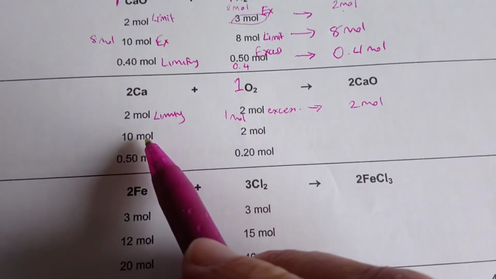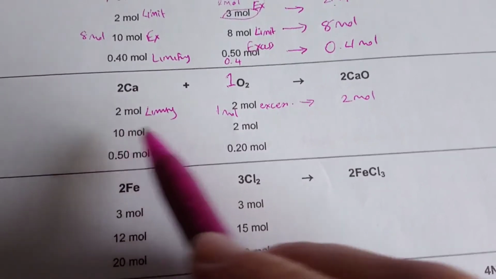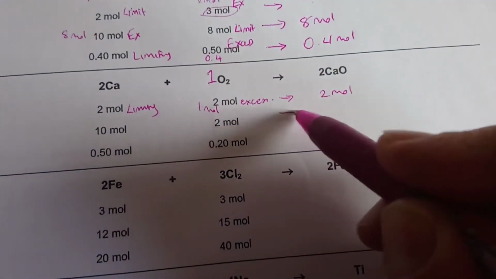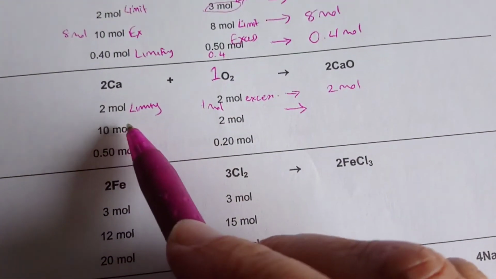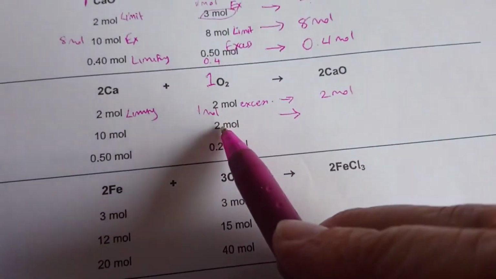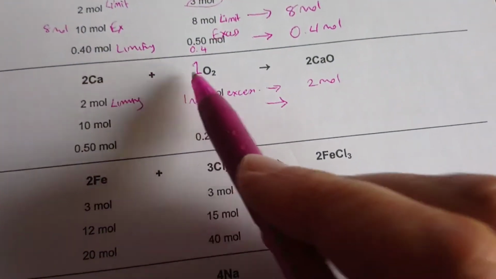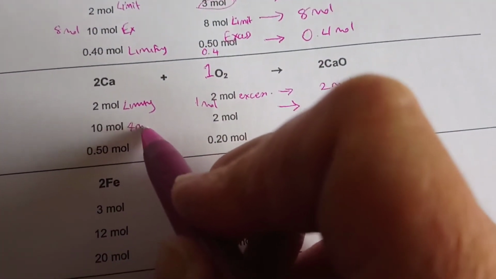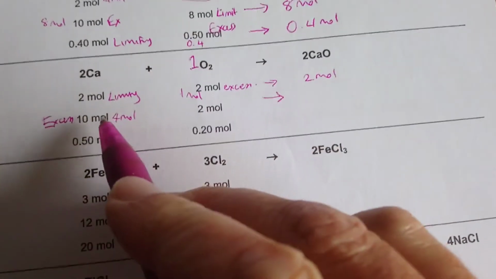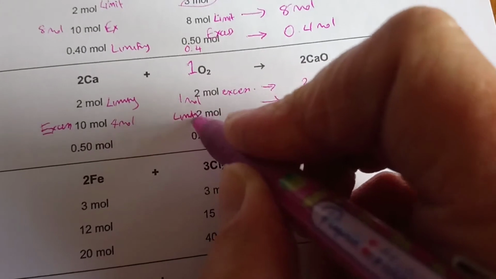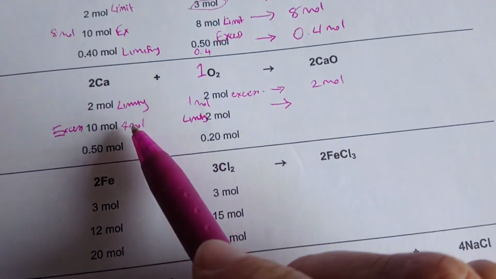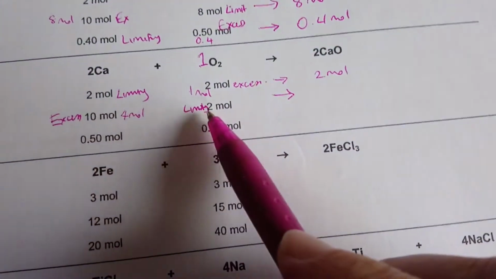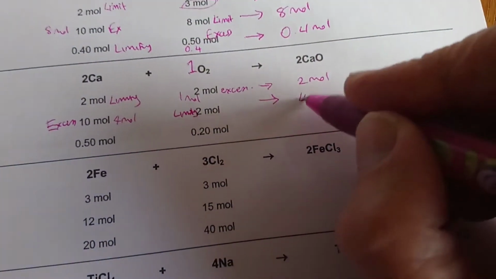All right, so here we have 10 moles of calcium reacting with 2 moles of oxygen. How much am I going to make? So already I can see that that's a lot of calcium I've got there. So if I've got 2 moles of oxygen reacting and the ratio is 2 to 1, I only need 4 moles of that. So this one is way in excess. And this one is limiting. And the ratio goes 2 to 1 to 2. So to transfer that, it would go 4 moles would react with 2 moles to produce 4 moles of calcium oxide.